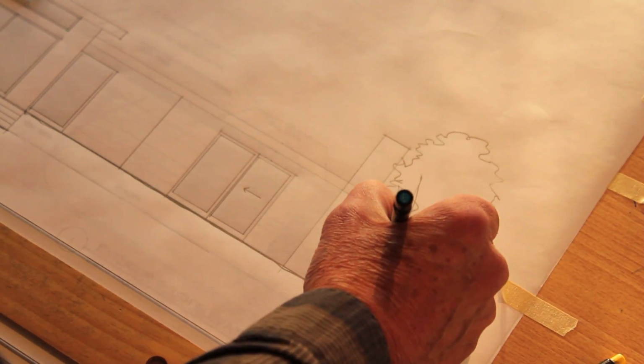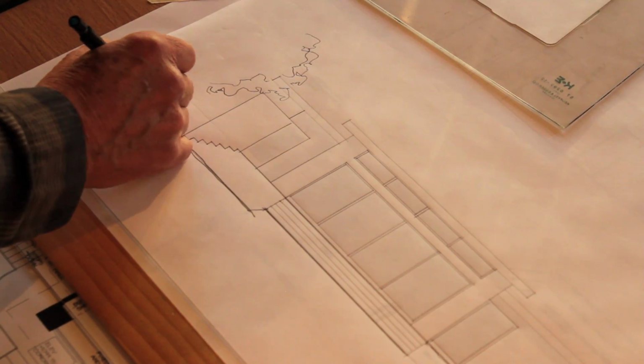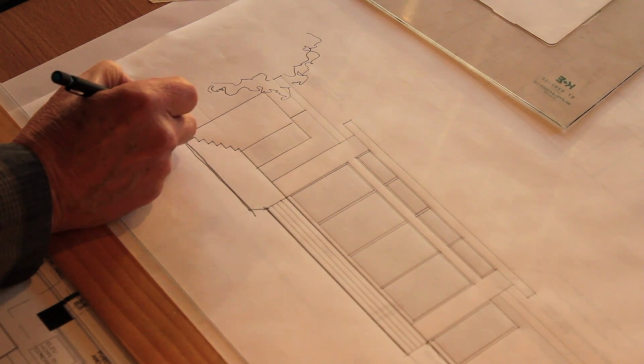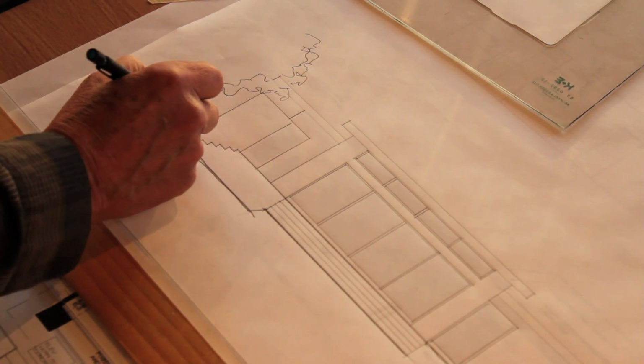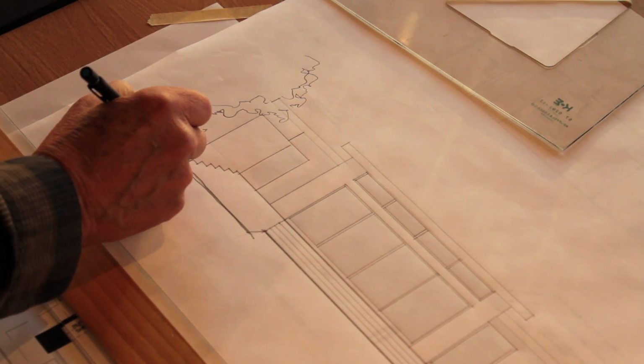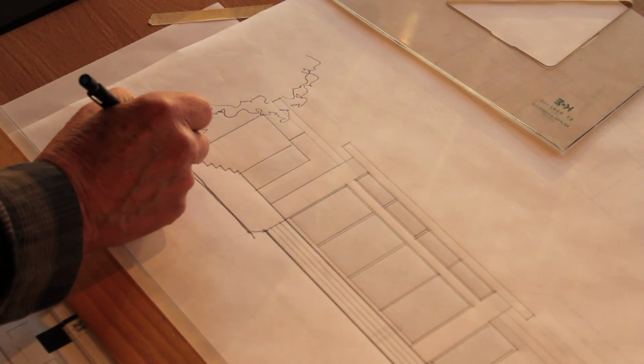We're going to show you some trees in elevation too, and then put one on the other side too. You can just do a suggestion of a tree. Doesn't have to be a full-on tree, and you can put some shrubs around.